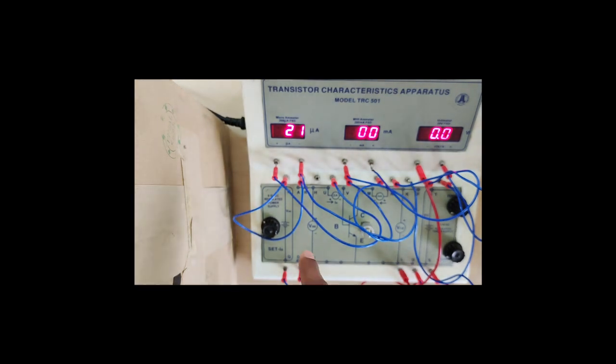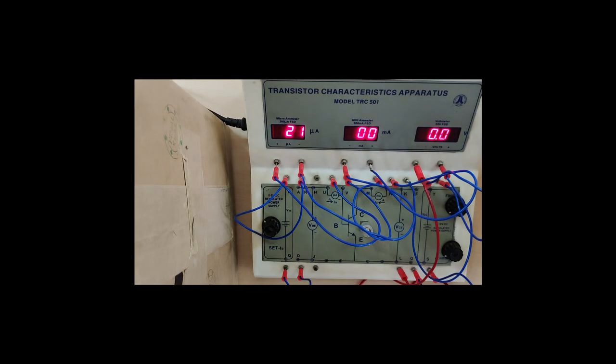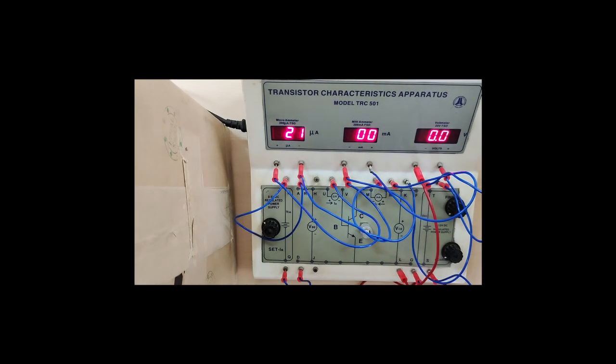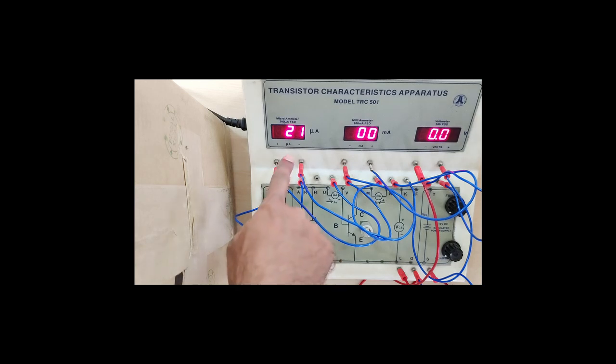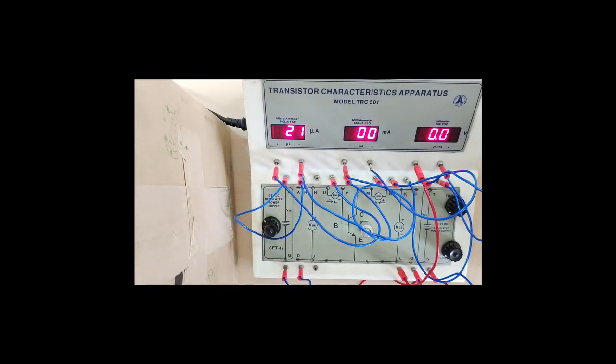As you can see, the input current IB is set to 20 microamperes. For this particular set input current, let us note down the variation of IC versus VCE.